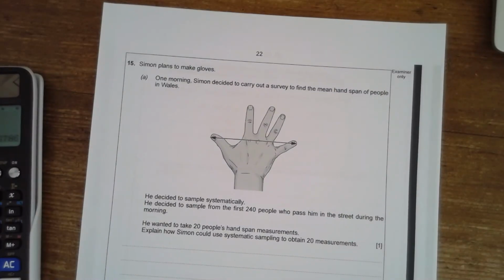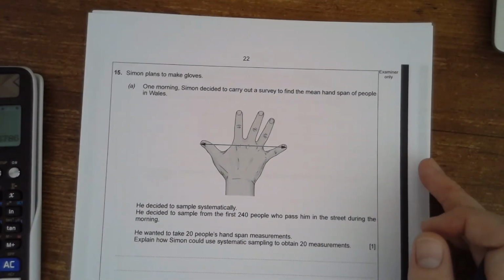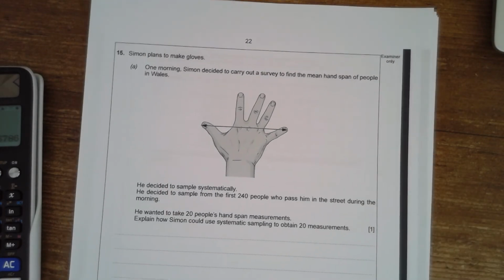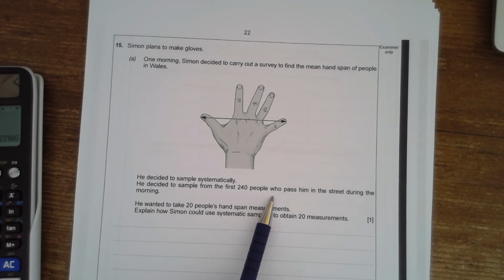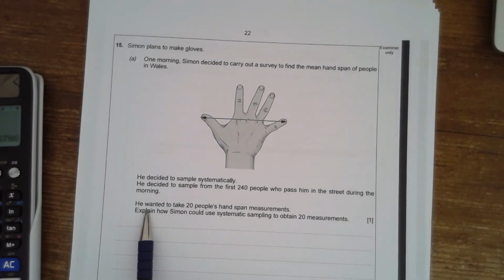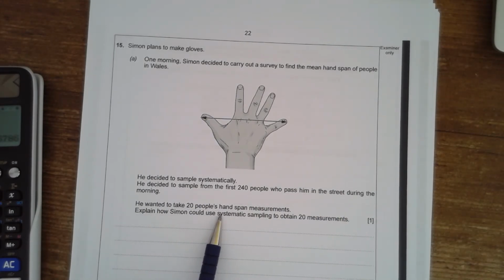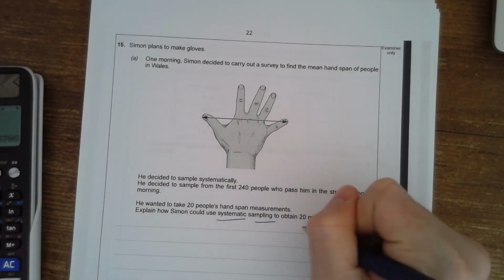Okay, it says Simon plans to make gloves. One morning, Simon decides to carry out a survey to find the mean handspan of people. He decides to sample systematically. He decided to sample from the first 240 people who pass him in the street during the morning. He wanted to take 20 people's handspan measurements. Explain how Simon could use systematic sampling to obtain 20 measures.